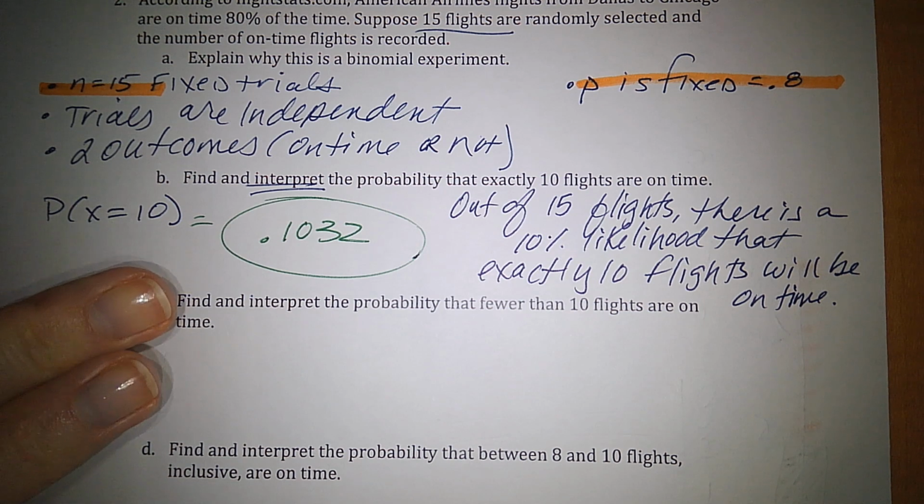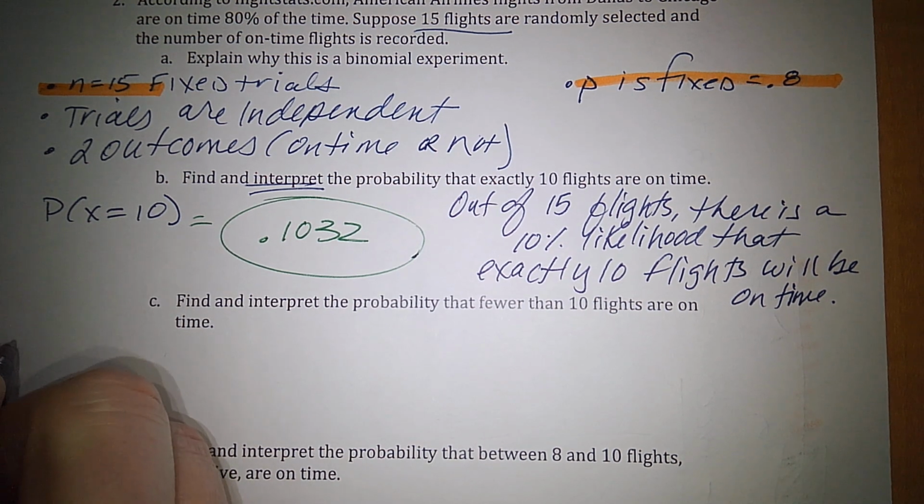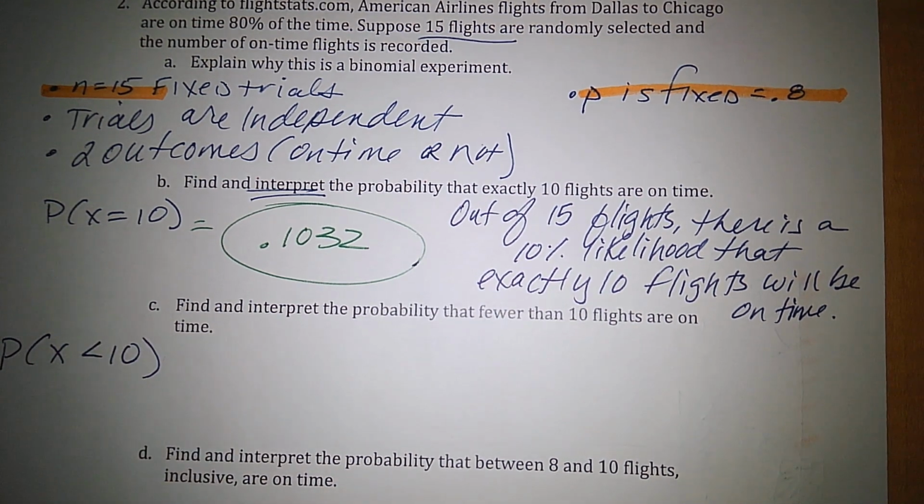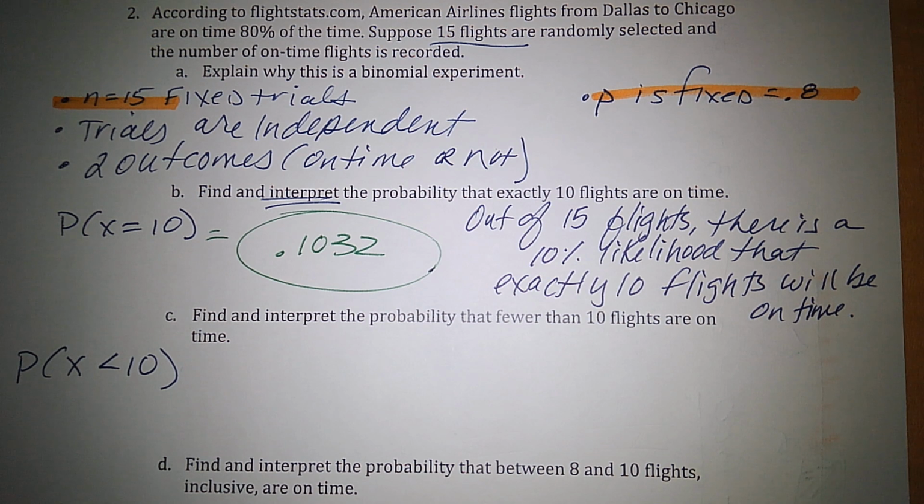All right, part C. Let's find and interpret the probability that fewer than 10 flights will be on time. Question, is 10 included? If it says fewer than 10, that says to me that 10 is not included, so I will not put the underline there. Okay, so if I want fewer than 10, I'm going to go to table 4 and use my cumulative table. Now let's recall what fewer than 10 actually means.